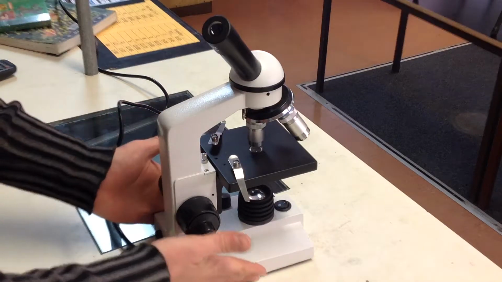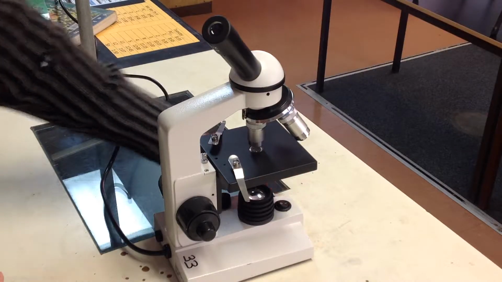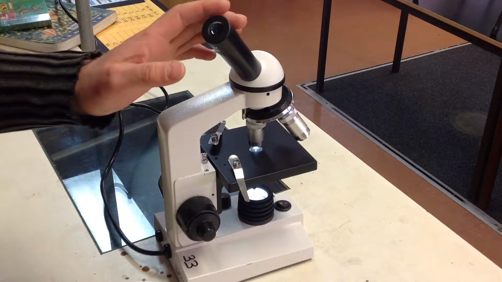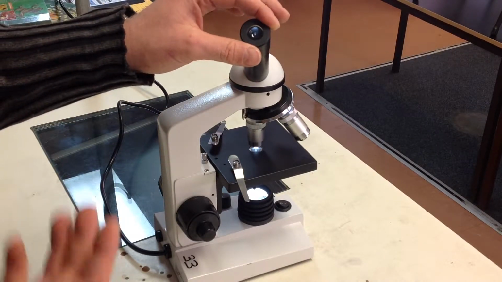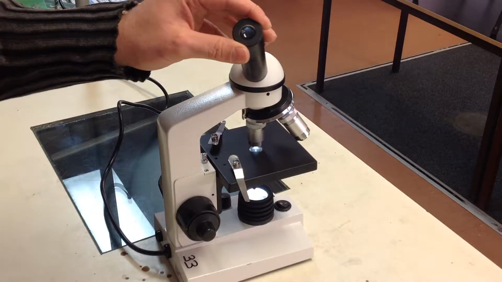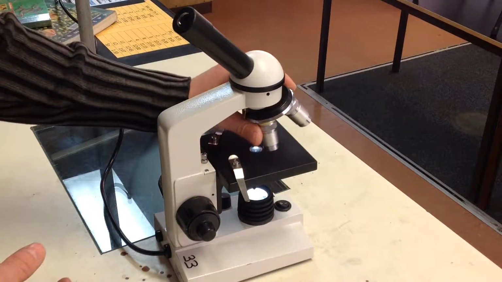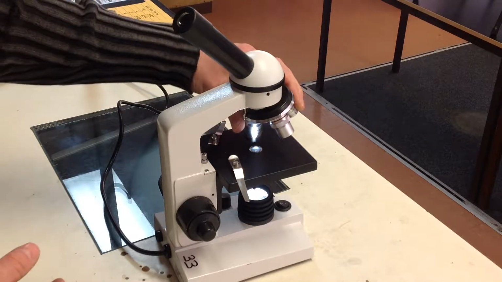So kind of at our base down here at the bottom of the microscope, on the base is a light which we can turn on. That helps us to see the image more clearly through the eyepiece. So at the top here of the microscope we have the eyepiece, which is where you look through the microscope with your eye. If we move down the microscope, we have these lenses here which can spin around. They're called the objective lenses.